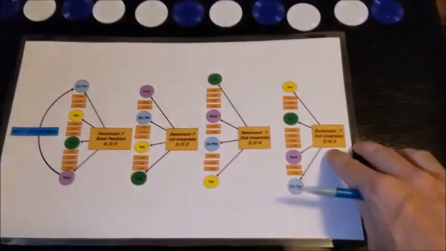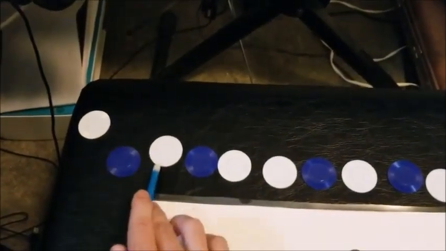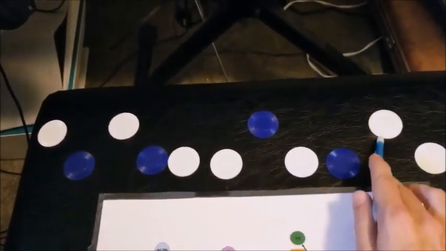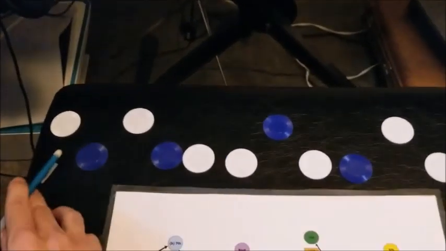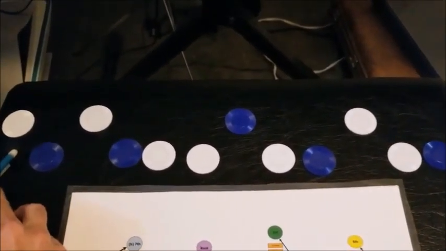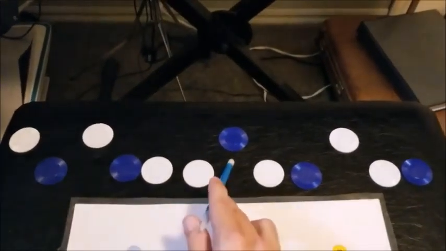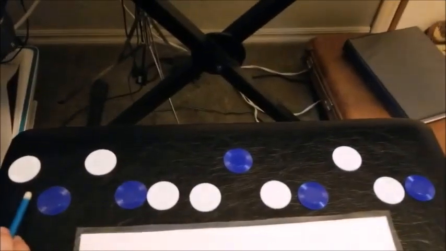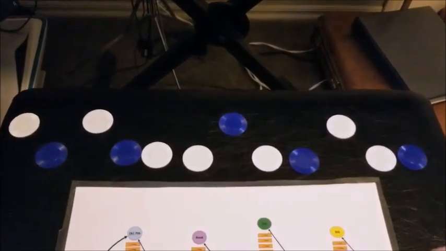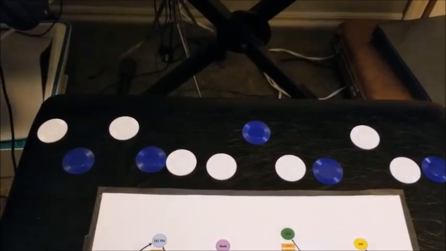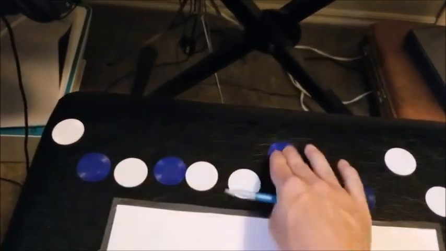Okay. Lastly, the third inversion is 2, 4, 3. 1, 2. 1, 2, 3, 4. 2, 3. That will make this our seventh. G will be the seventh. Okay. Which makes A the root. We're going to have A, C sharp, E, and G, or G, A, C sharp, E. That spells A7 in third inversion, or 2, 4, 3 position. A7. Let's move on to the next note.